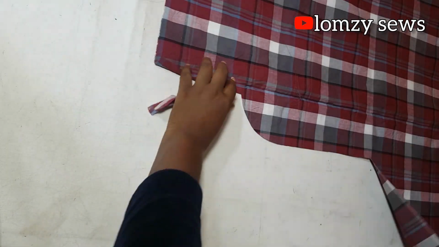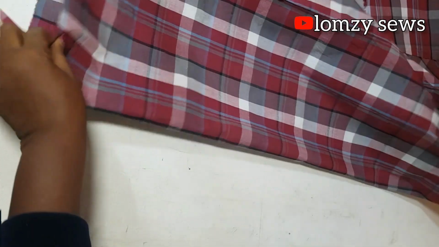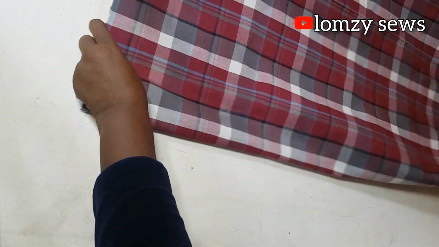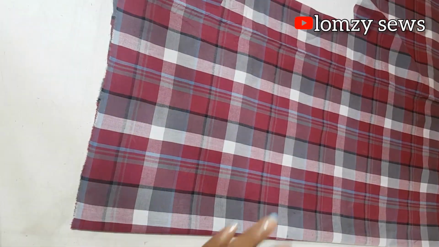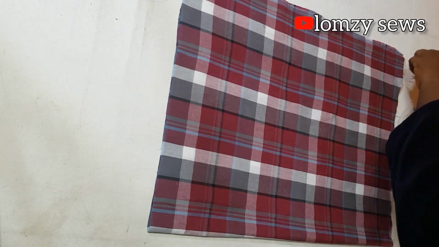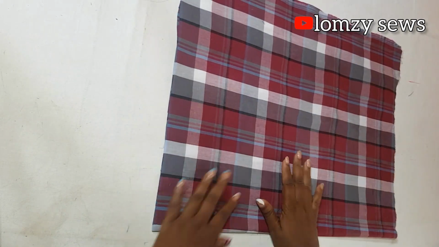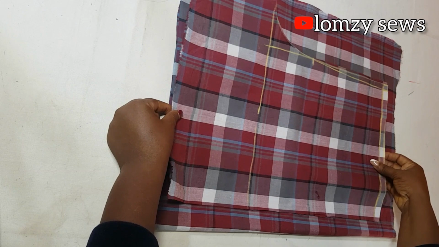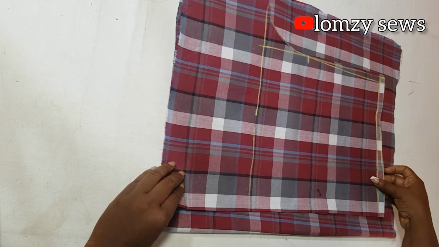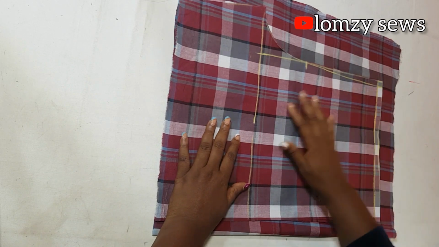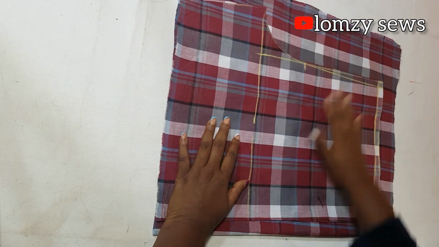So first of all, I'm going to fold my fabric in half again to get enough fabric for the back pattern. I'll go ahead and place the front shorts to the back shorts. So this is it like this. I make sure the hem aligns, but I will have space by the side and the center front.